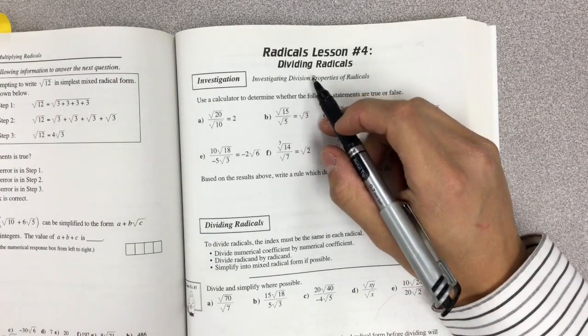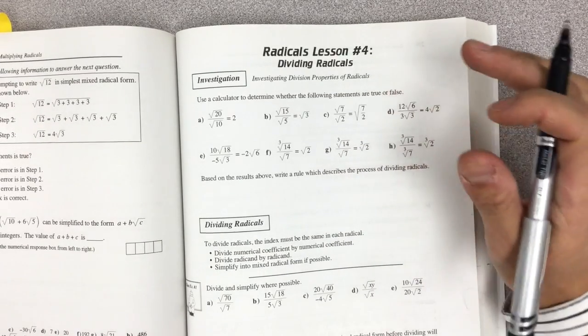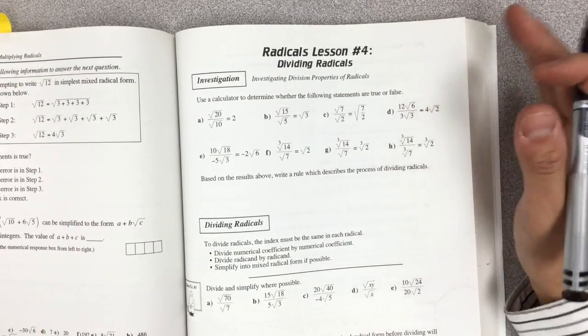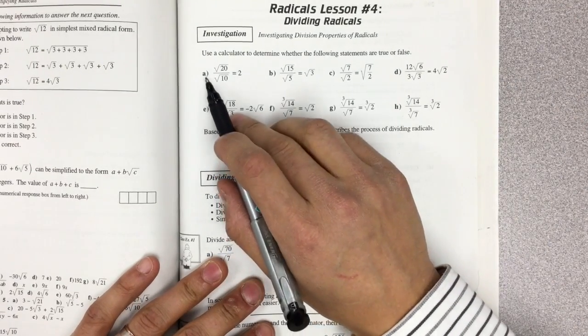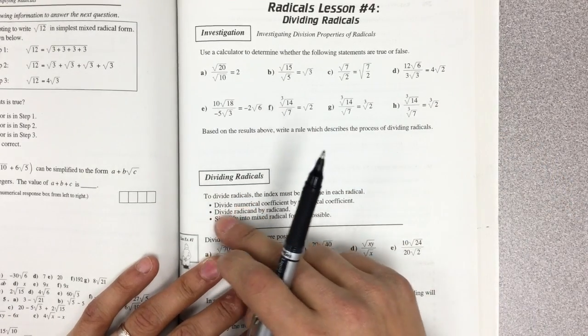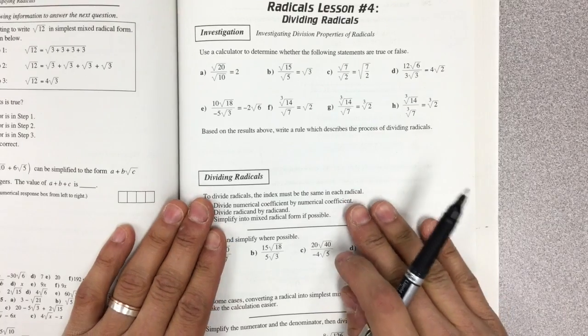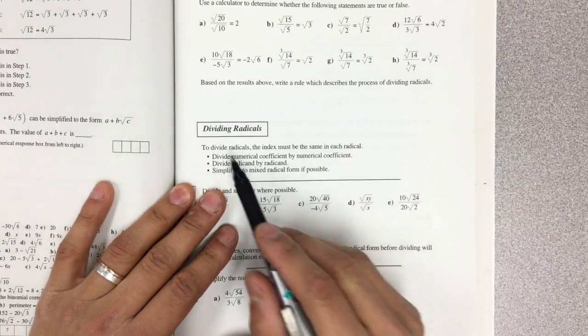Today we're looking at dividing radicals. Yesterday we looked at multiplying radicals, and multiplication and division of radicals is very similar. And so as we look at dividing radicals, we're not going to do this initial investigation, but we're going to skip right into the rules of dividing radicals.